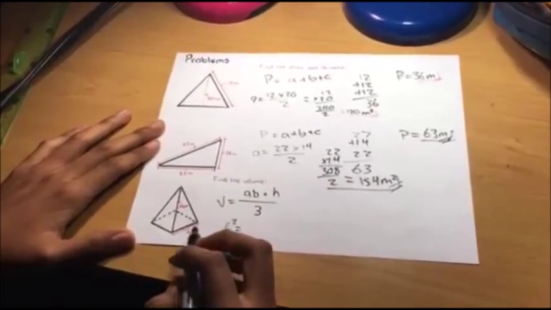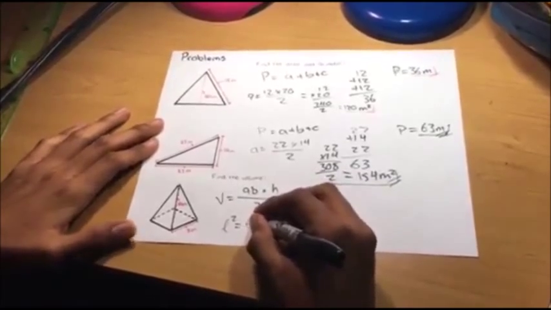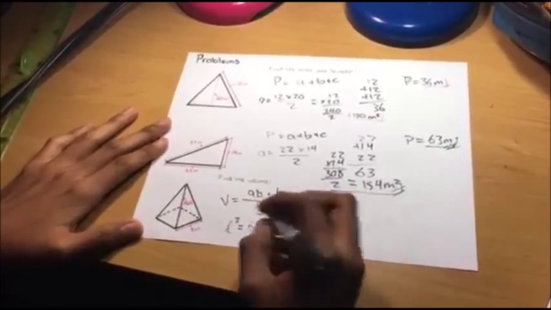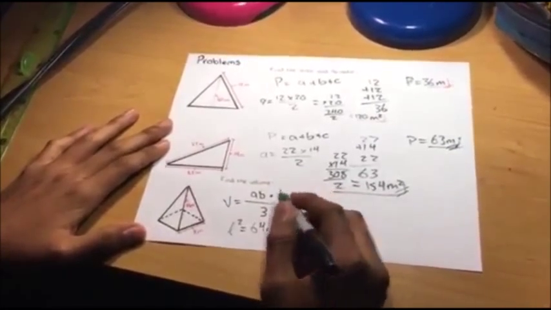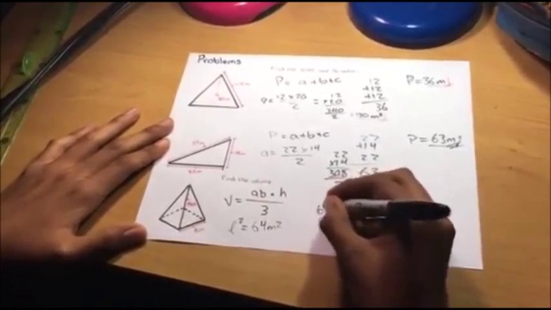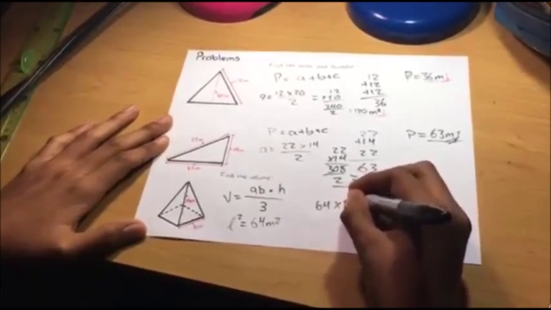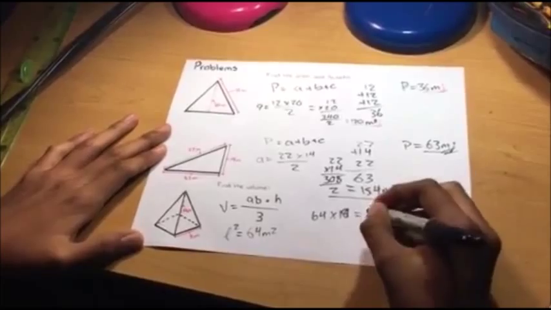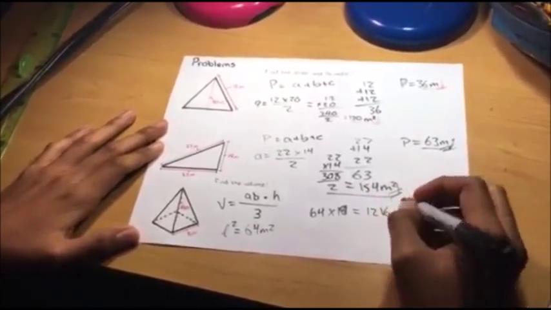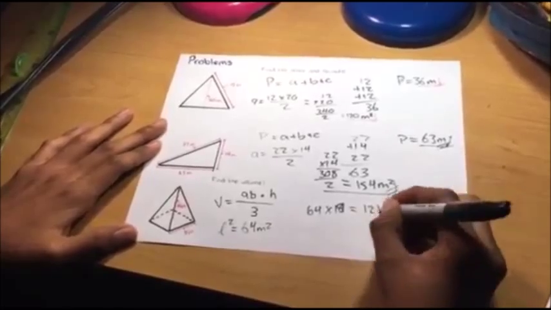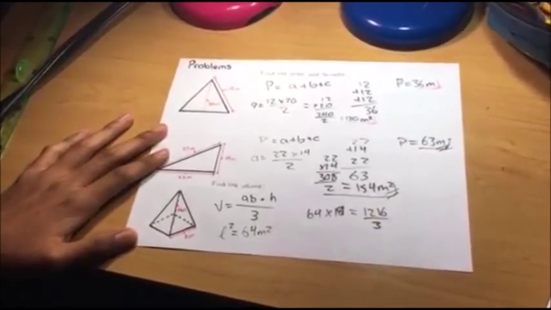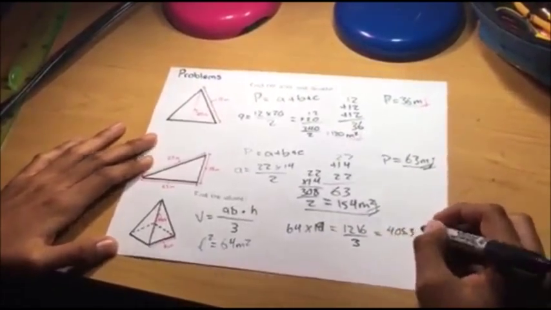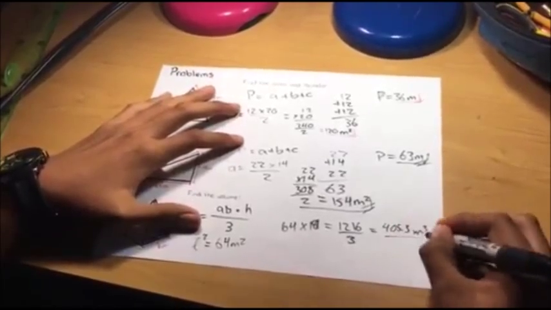So we have a distance of 8 meters, so we have 64 square meters for the area, and this we multiply by 19, that is our height. So we have 64 by 19, that is 1216. So we divide this by 3, and this gives us 405.3 cubic meters. So that's our volume.